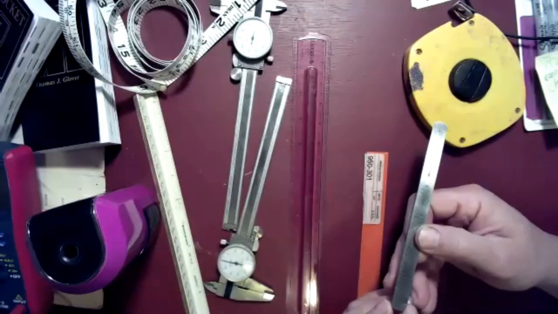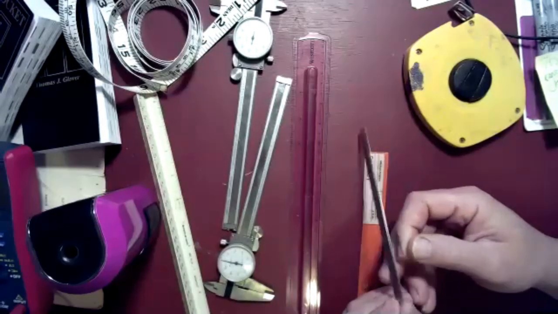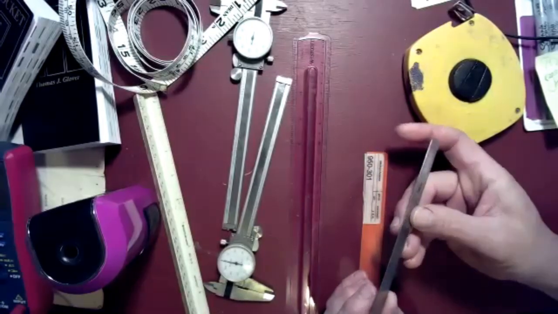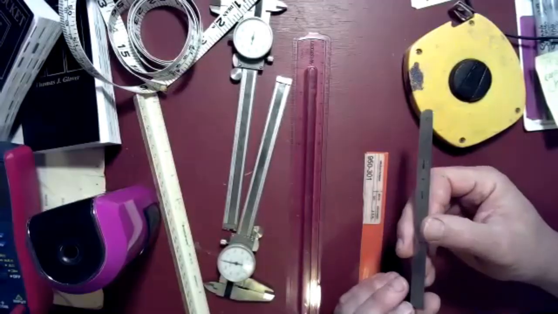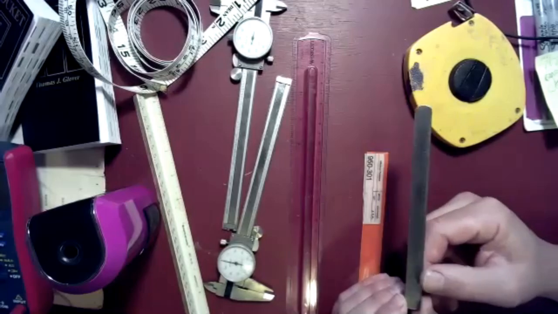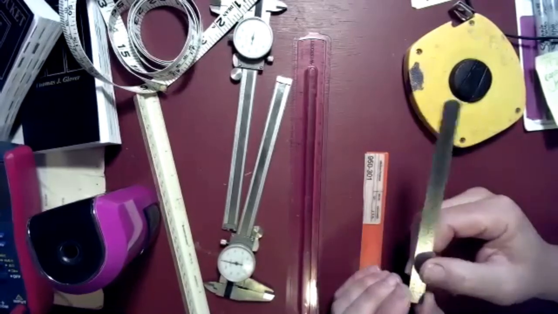I can check diameter of screws to know what kind of screw it is. I can check the length. I can check widths. I can check angles. This really is the steel rule of choice for me. I'm not going to go into how to use it. That's in the video. If you have questions, ask me.